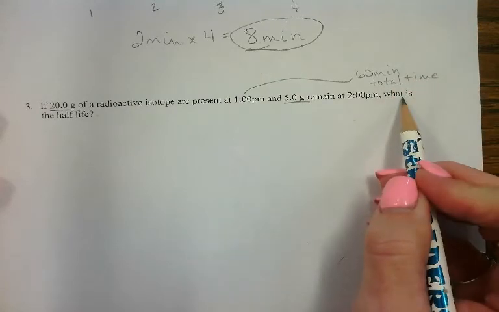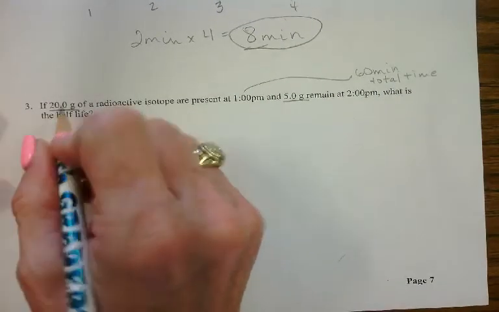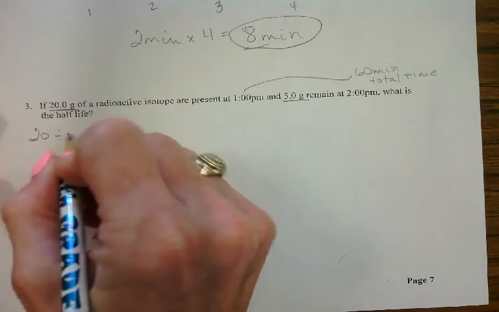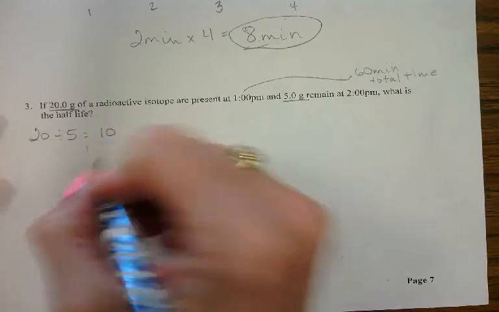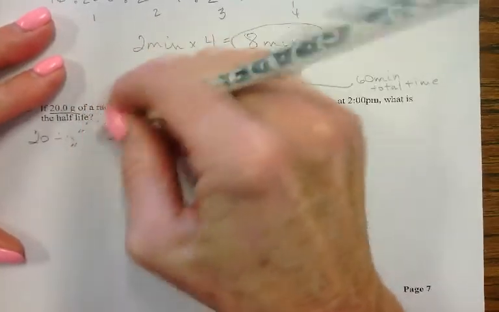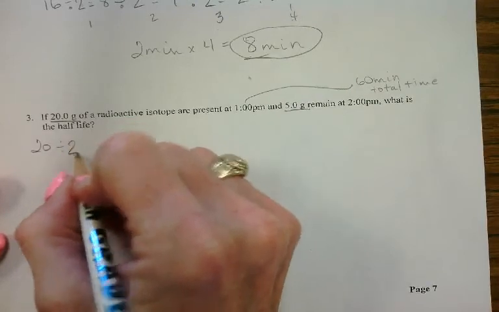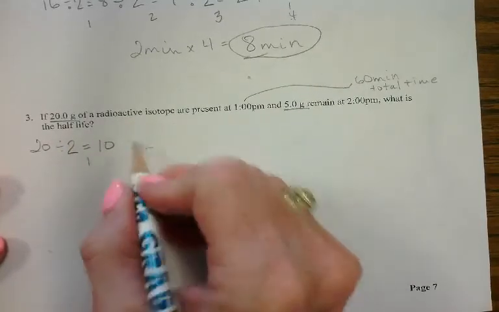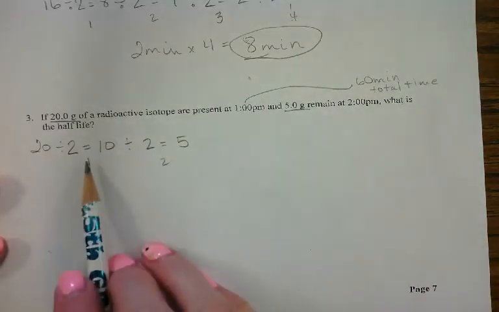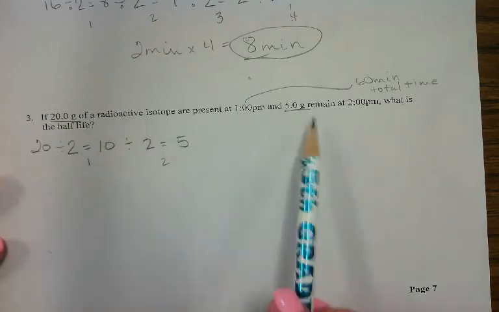Because I want to know what is the half-life of it. Okay, that's the total. What's the half-life? What's one half-life? So I have to figure out how many times 20 decays in half to get to 5. So 20 divided by, did I say 5? Really? Wow, rookie mistake, man. Alright, 20 divided by 2 is 10. There's one half-life. 10 divided by 2 is 5. So it takes 2 half-lives in order for this radioactive isotope to decay from 20 grams to 5 grams.